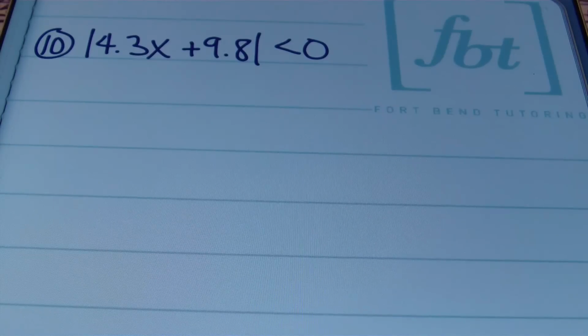All right, problem number 10. In problem number 10, we have the absolute value of 4 3/10 x plus 9 8/10 is less than 0. Your first step is to isolate the absolute value. It is isolated. Your second step is to analyze the inequality. So we know that the absolute value can either be 0 or a positive value.